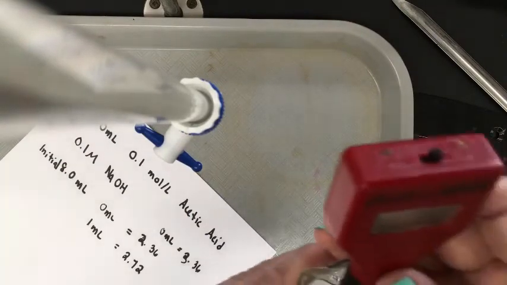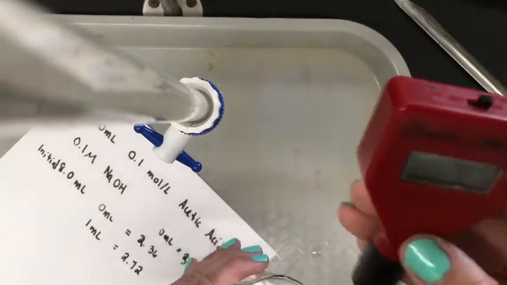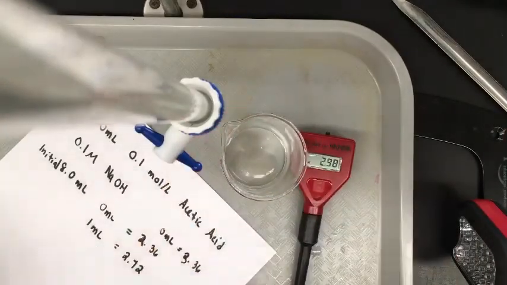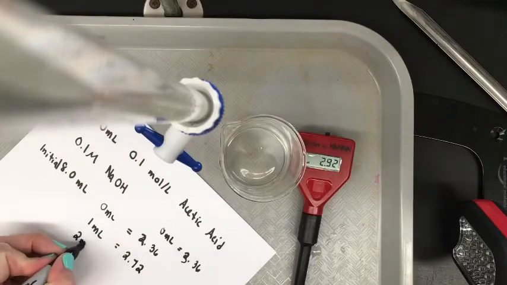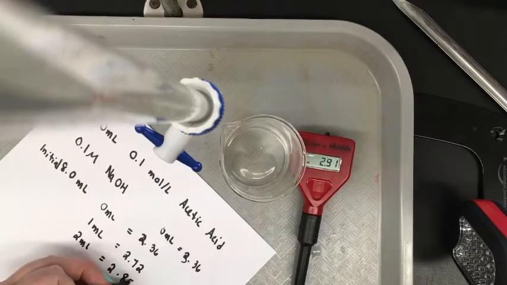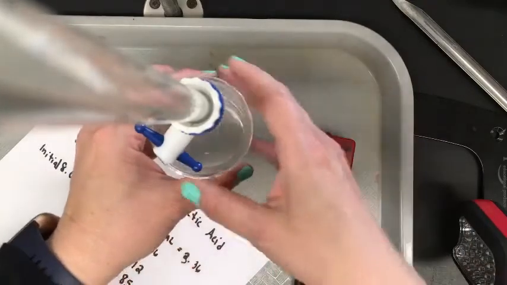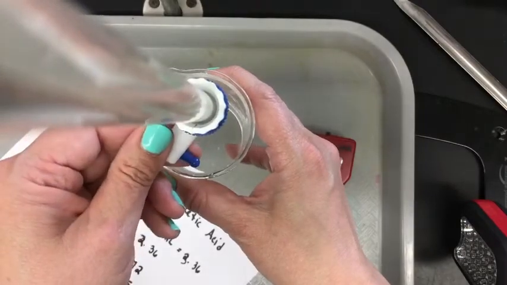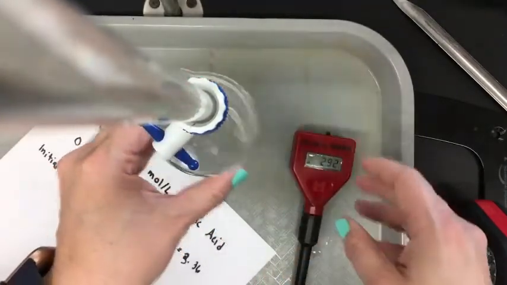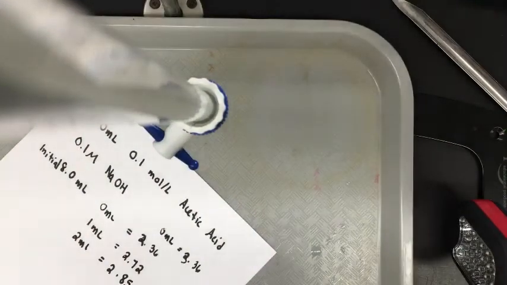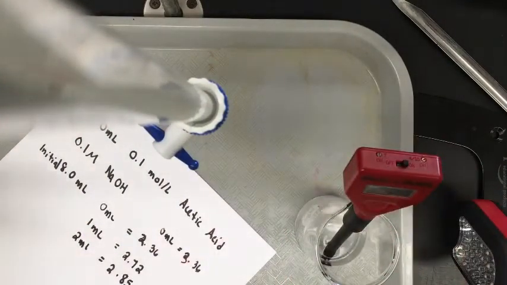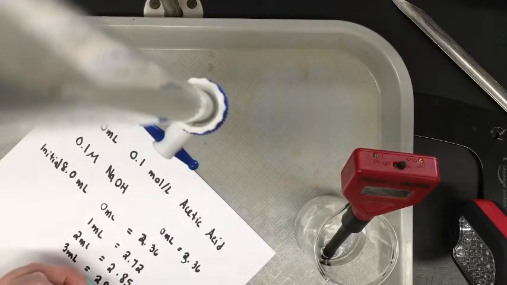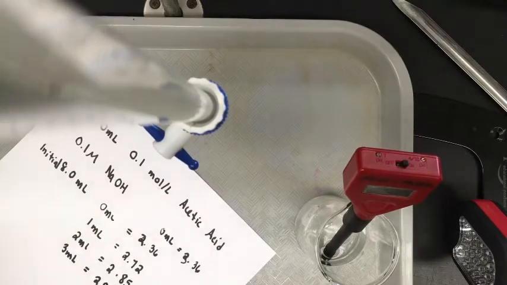Now we're stabilizing at 2.85. It fluctuates once I take it out. 2.85. We'll add another milliliter very carefully. There's my third milliliter. Do a swirl, take a reading. 2.97. So at 3 milliliters of base added, actually, it stabilized at 2.98.